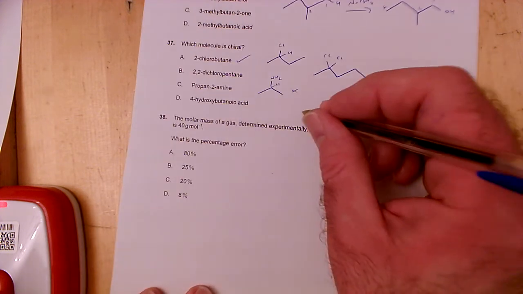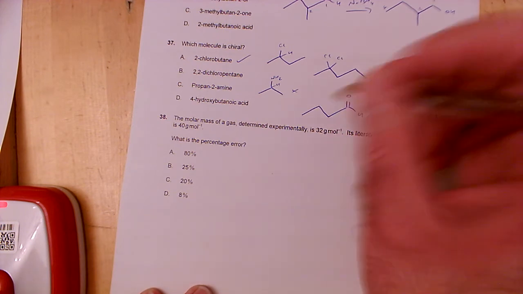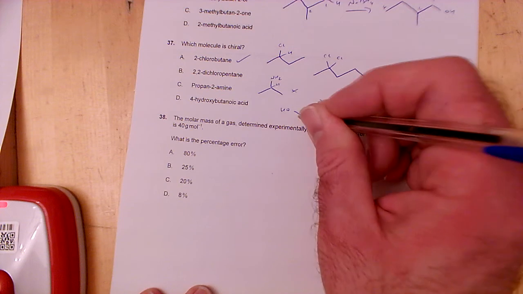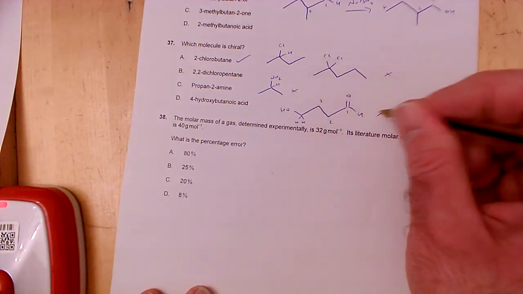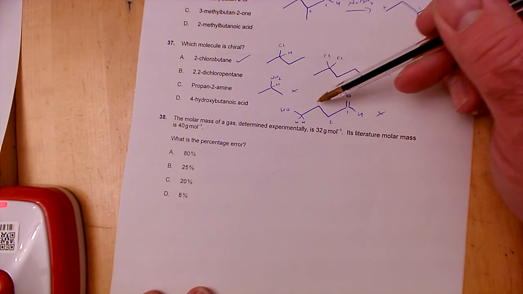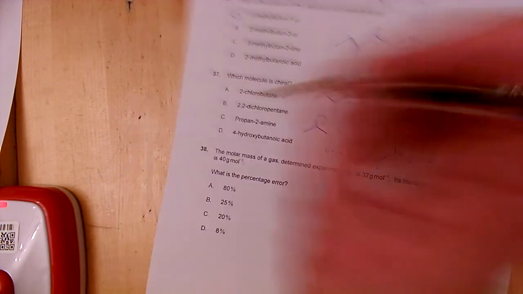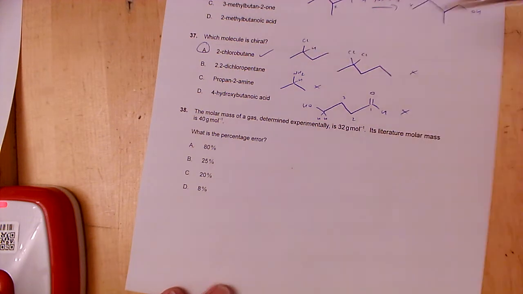And then 4-hydroxybutanoic acid, 1, 2, 3, 4. Carboxylic acid in there, if that's position 1, 2, 3, and 4. The OH group out here still has 2 hydrogens on there, so no chiral centers on this one. If it had been 3-hydroxy or 2-hydroxy, then yes, we'd have chiral compounds, but it's not. So it's A, where we've got the 4 different groups attached to this carbon.